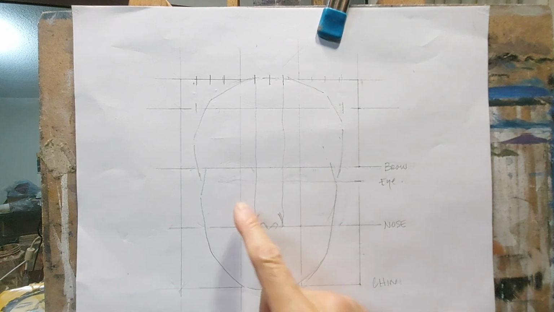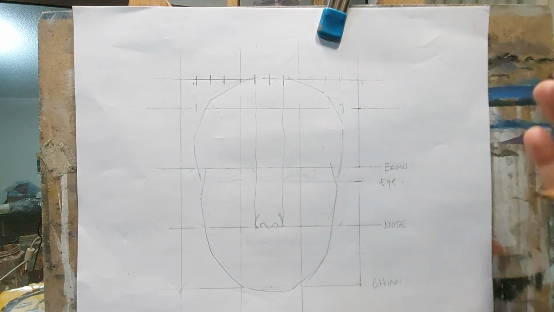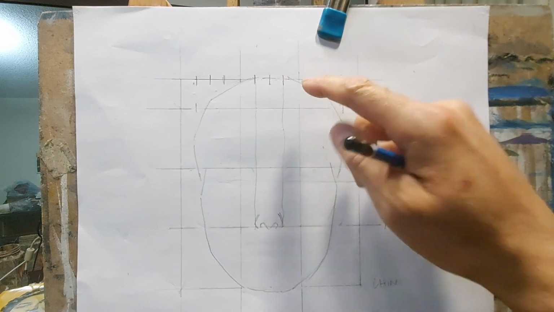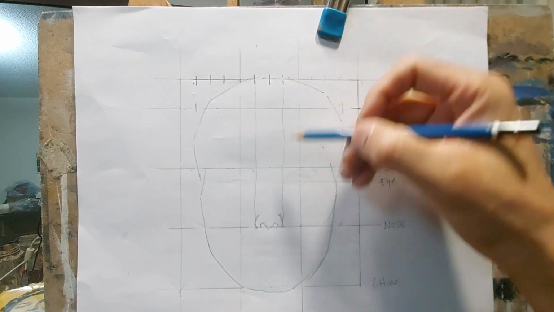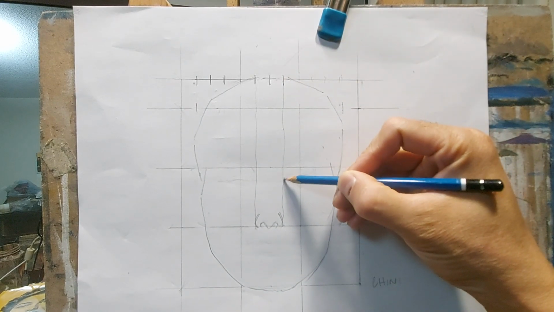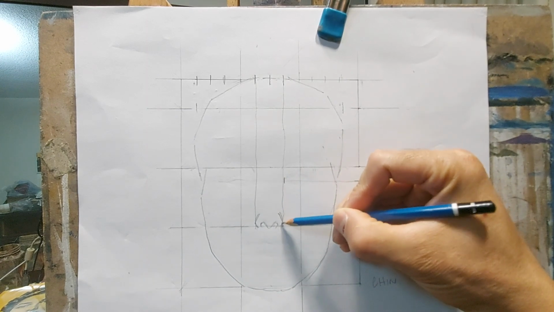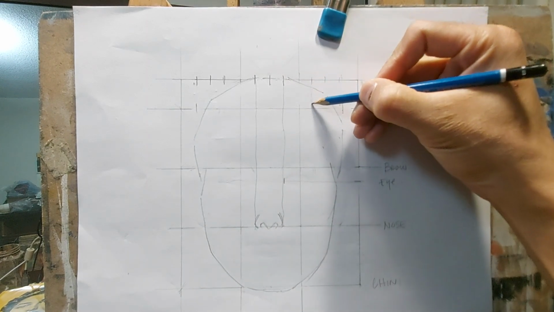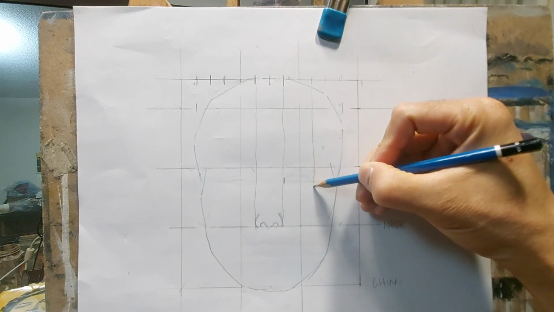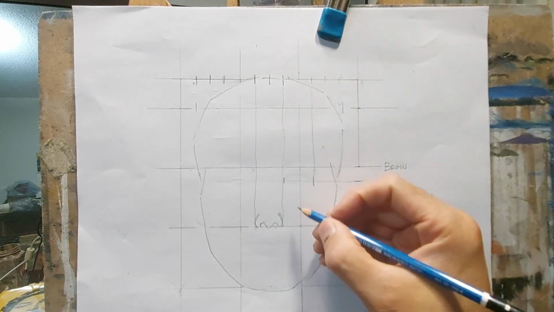The eyes are located on either side of the nose, and they too measure 2/4 units or 1/2 unit. So the inner part of the right eye starts where the right nostril stops, and the outer part of the eye is right there.